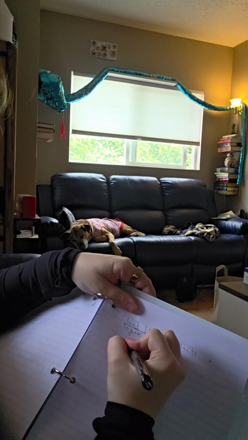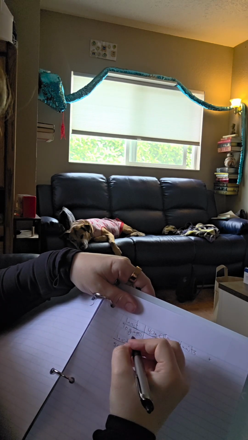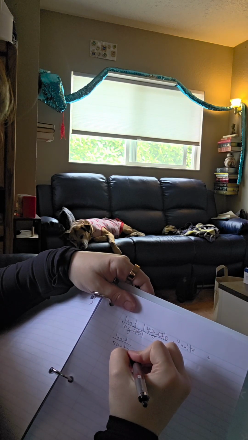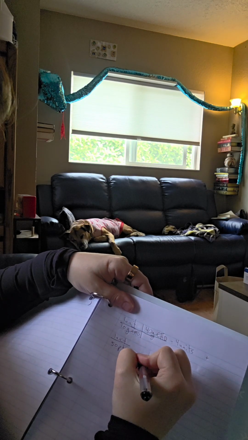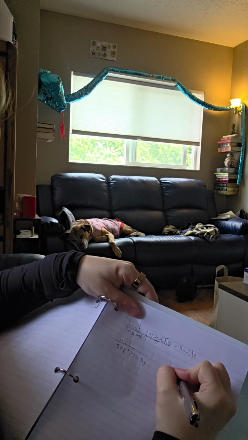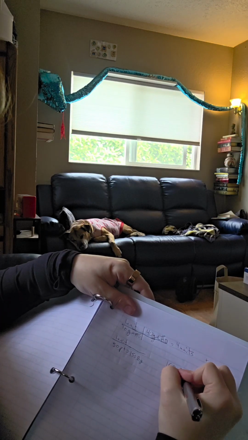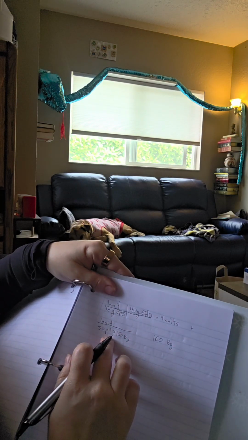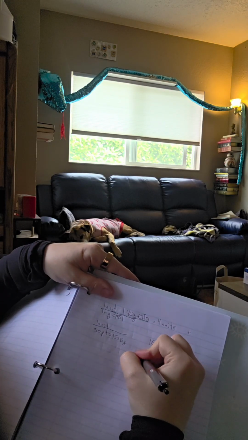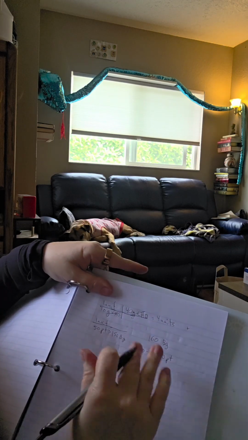So 1 unit per 50 points greater than 150 BG. Okay, so she has 160 blood glucose. Now if you subtract 160 minus 150, it's only 10 points.